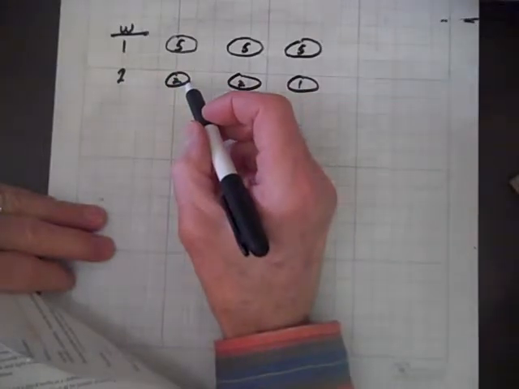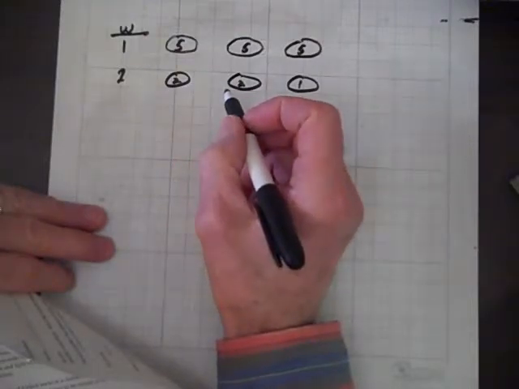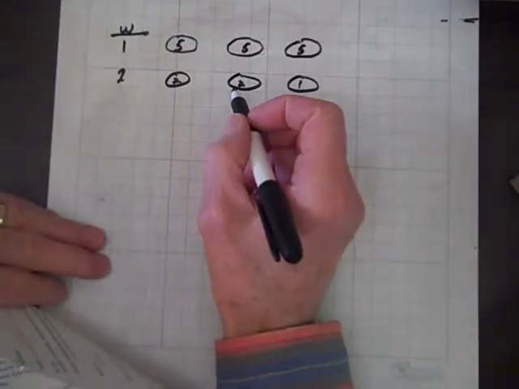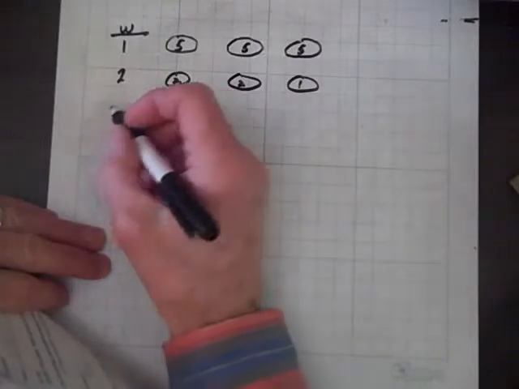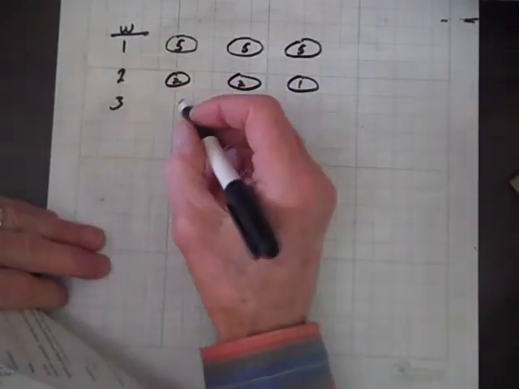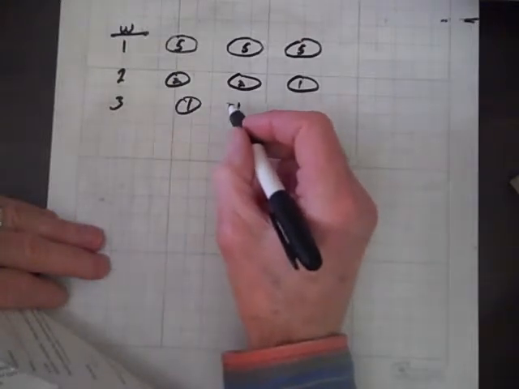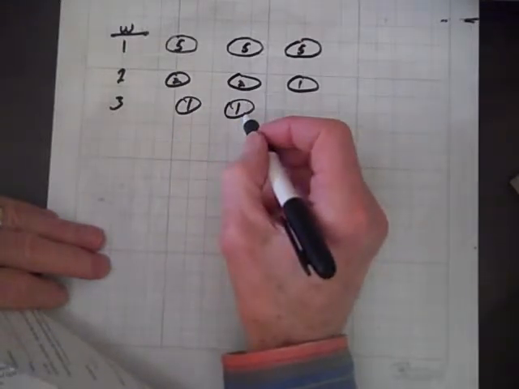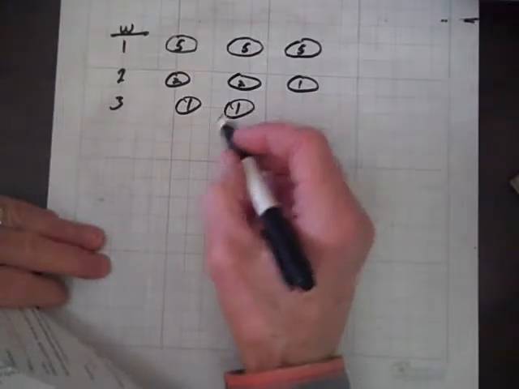On the other hand, what if these two are not balanced? And therefore we can pick the column with the lighter coin in it. And for the third weighing, we'll weigh 1 and 1, and we will identify the light coin in that manner, and we're done with that one.